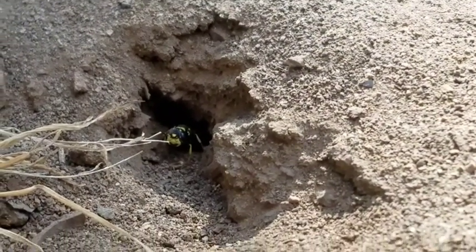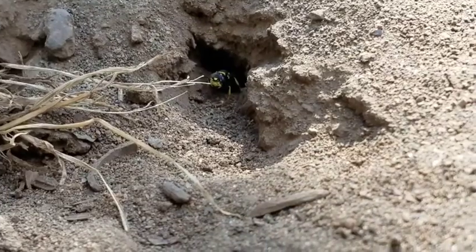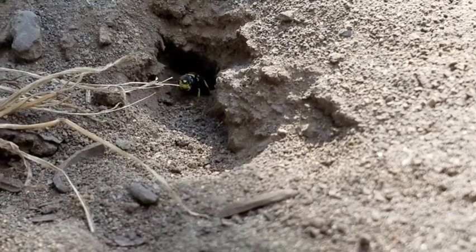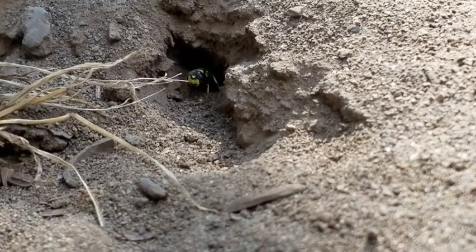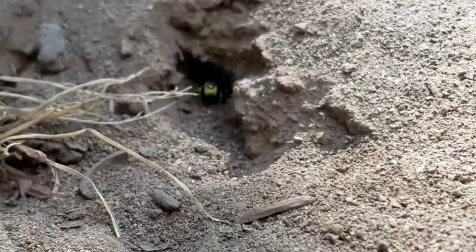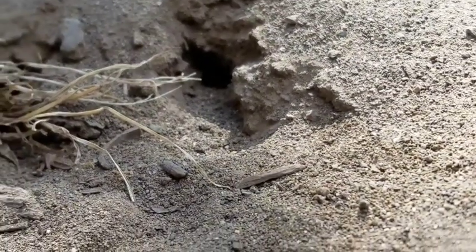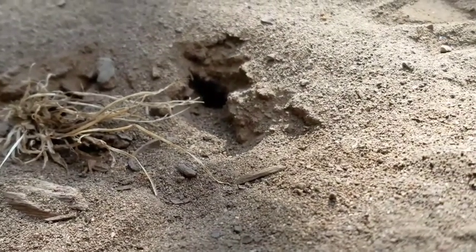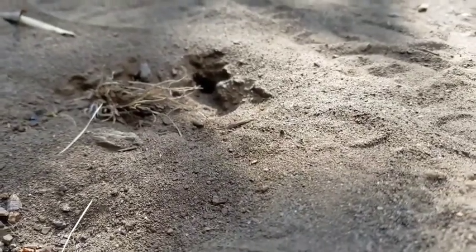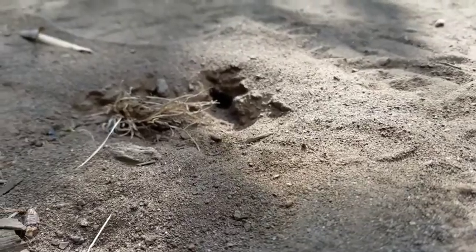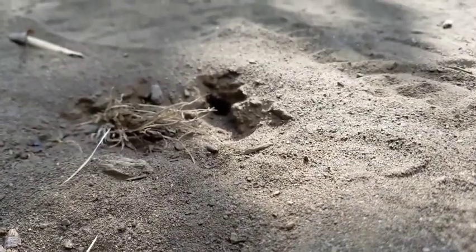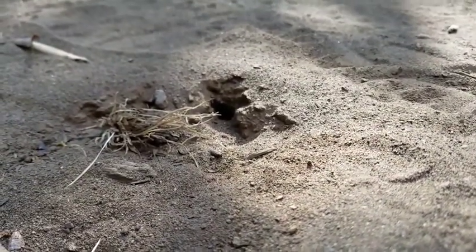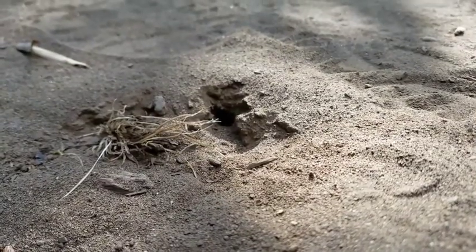I think that it's some kind of wasp, even though it's yellow with black stripes. It isn't a yellow jacket, but oh, it went back down into its hole. But yeah, I think that it's some kind of wasp. I don't know what kind, but some kind of wasp lives in this hole.